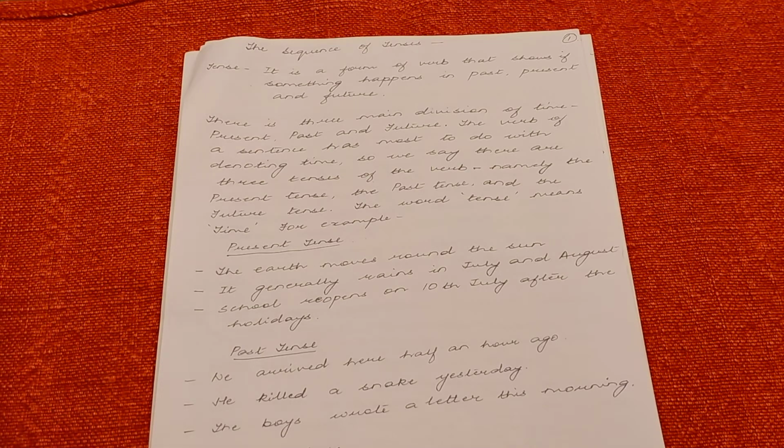Today we'll be starting with the sequence of tenses. Before we begin, let me introduce you to the tenses and its uses. Now, what is a tense? It is a form of a verb that shows if something happens in the past, present, and future. So there are three main divisions of time. That is, we all know it: present tense, past tense, and future tense.